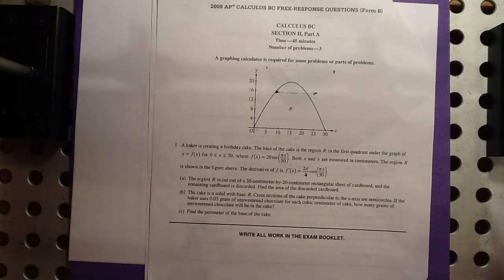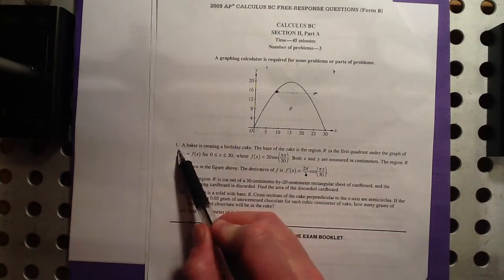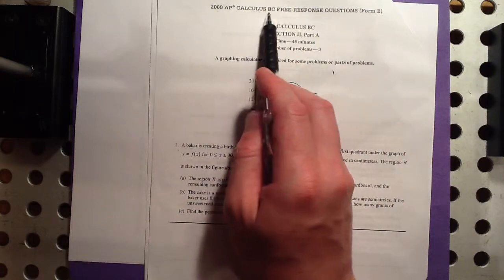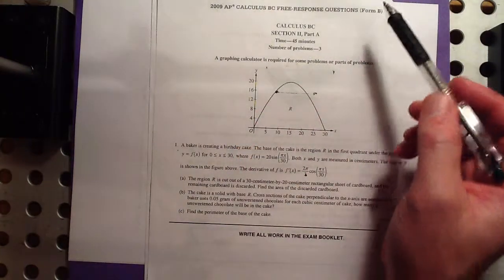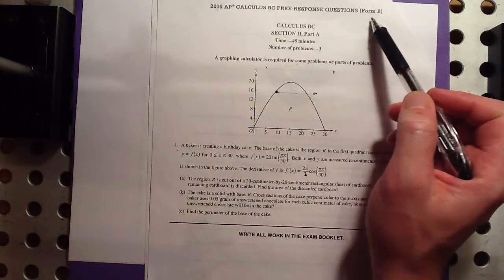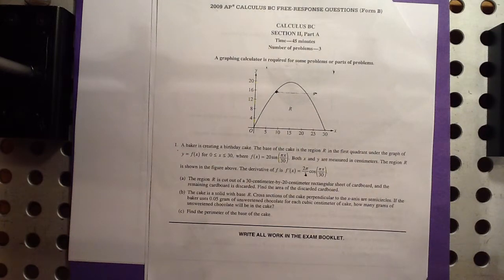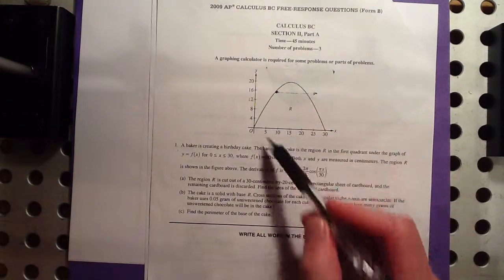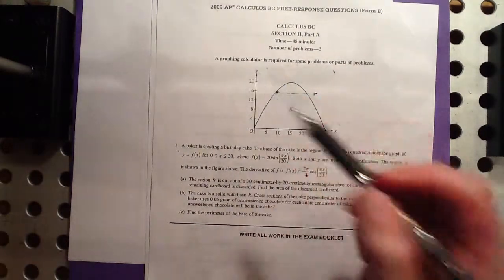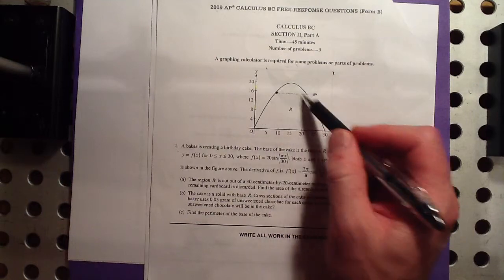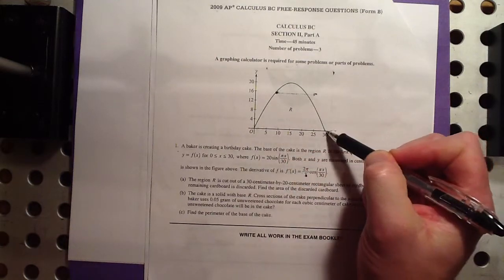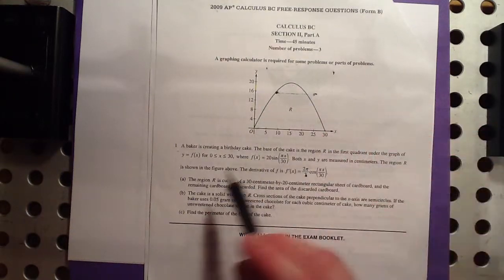This video contains the solution for problem number 1, the 2009 AP Calculus BC free response question, form B. We may use our calculator if we choose, and we will. So let's see, we've got a graph here, x and y, we've got a region here, R, that goes from 0 to 30, goes up to 20, so let's see what we have.